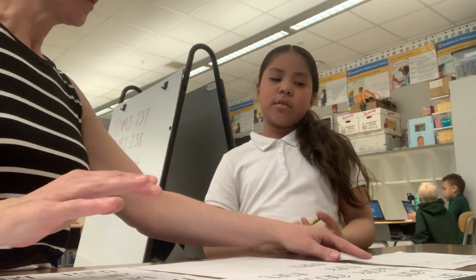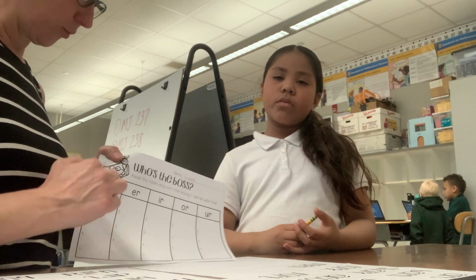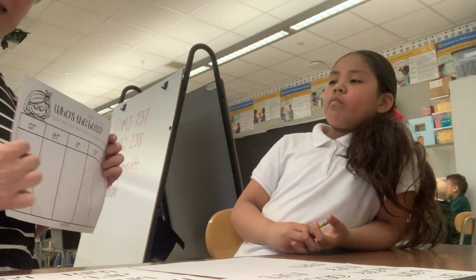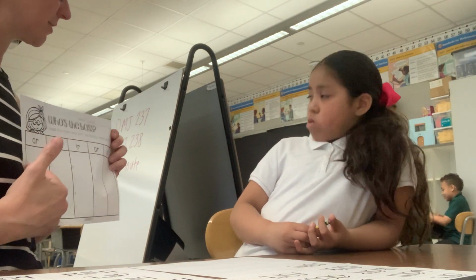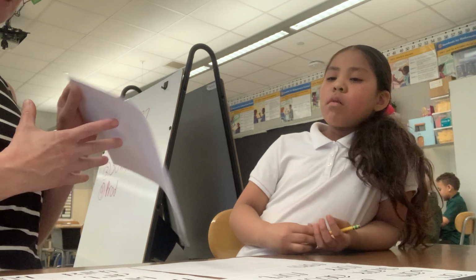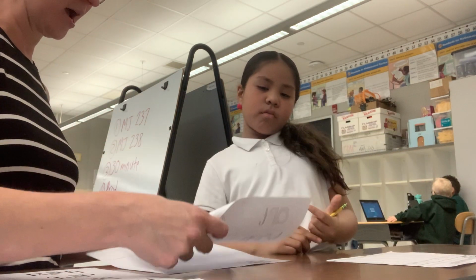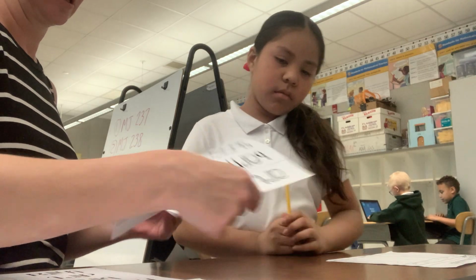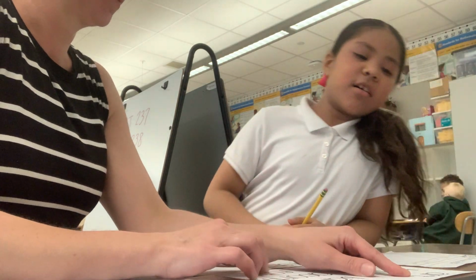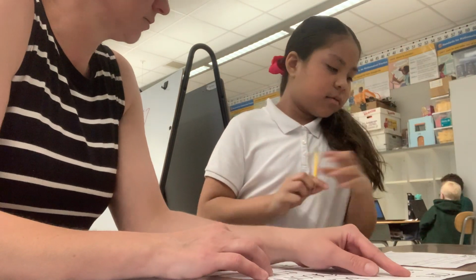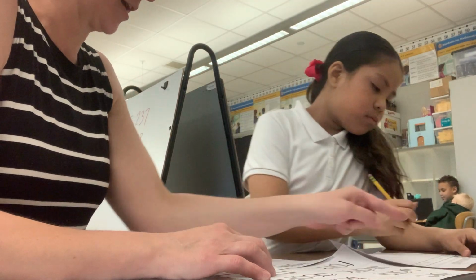So now, we have a sheet here where we are going to place the right bossy R's where they belong. So let's read the words out loud, okay? And one at a time, we'll try to figure out where they belong. So let's do this word. Art. Where would it go? Here. Good. So let's write art.